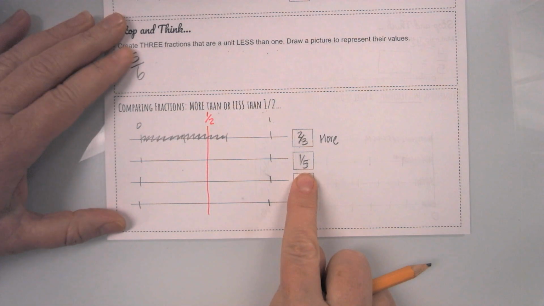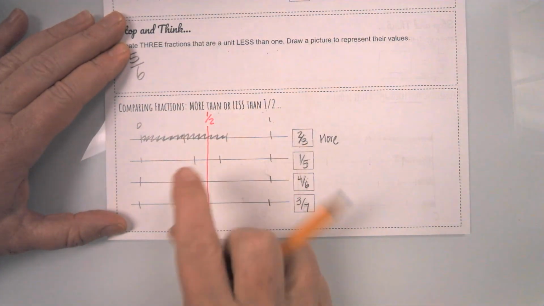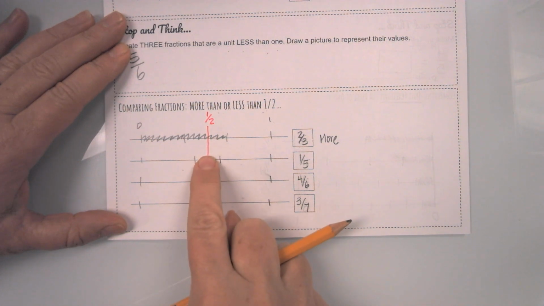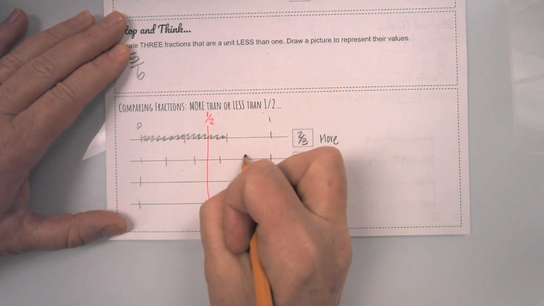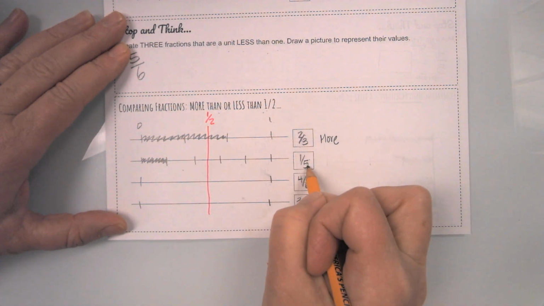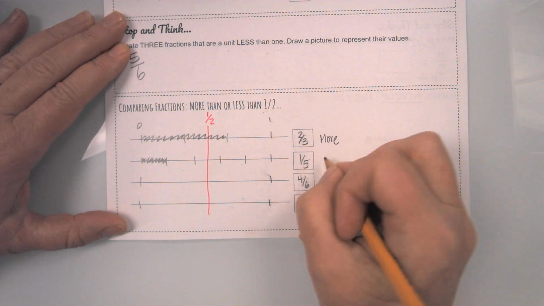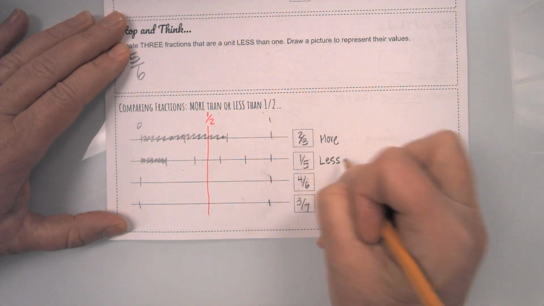Now let's take a look at 1/5. 1/5 I have to cut into 5, so when it's odd, remember I always take a centerpiece out and then I split up what's left. So 1/5. Oh, well 1/5 is a unit fraction, so we actually know that that's really close to 0. So this is definitely less than 1/2.